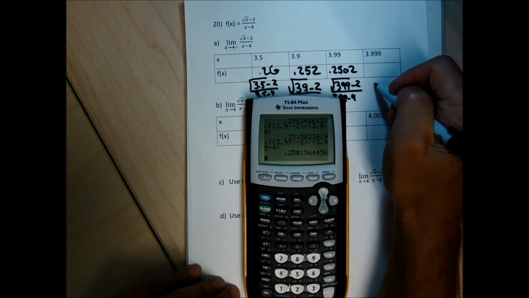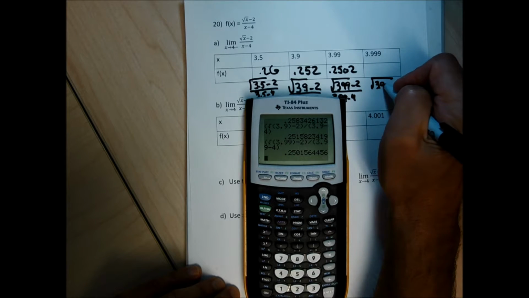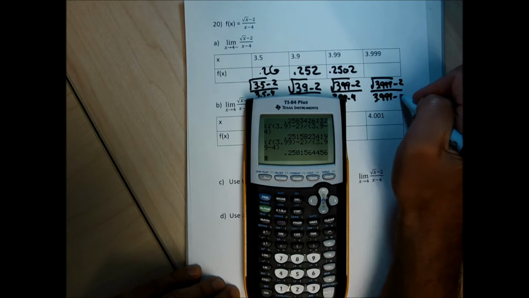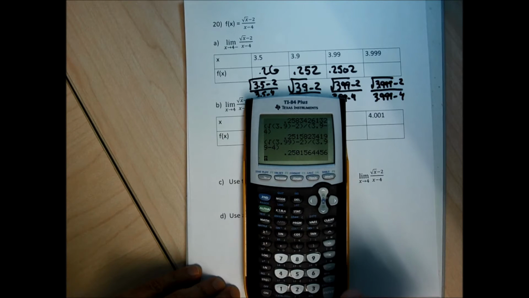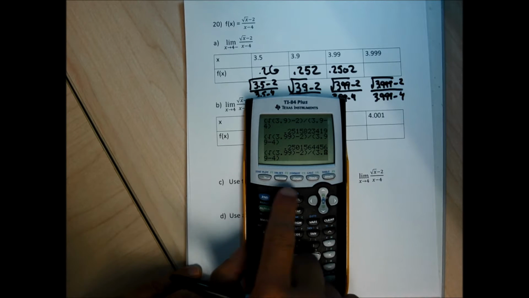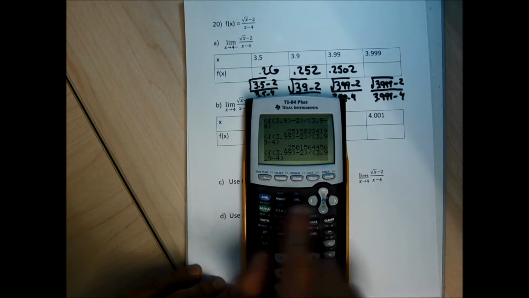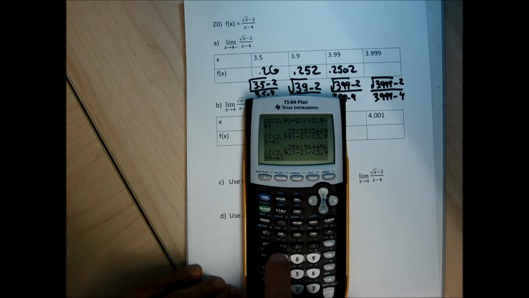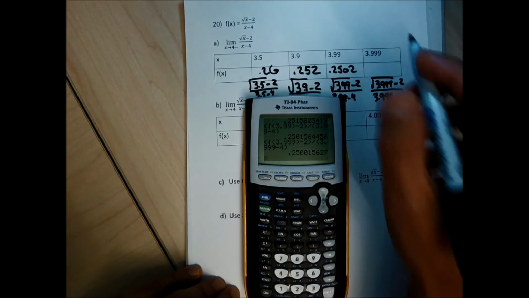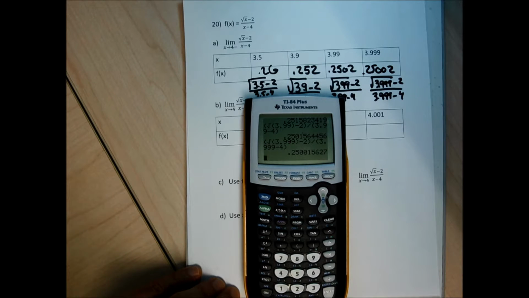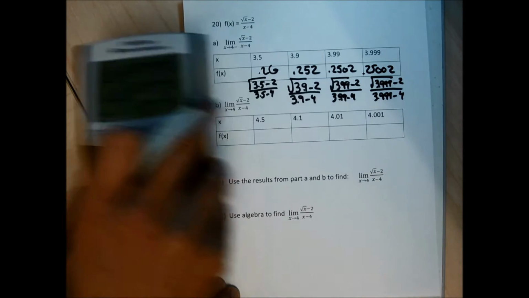And then the last one, I'm going to go the square root of 3.999 minus 2 over 3.999 minus 4. And again, I'm going to go second and enter. And then I'm going to get up to that 9 right there, hit second and delete, type an extra 9. You can't see them so well because I split the screen. And then go here, second and delete to enter, and get my third 9. So that's a faster way to type these in. And this gives me 0.25002. So my guess is the left-hand limit is 0.25, which is a quarter.